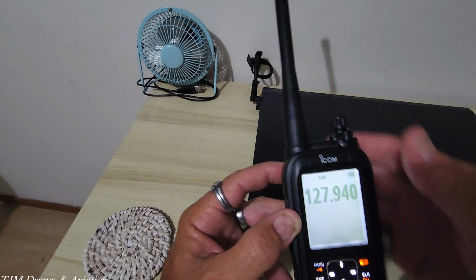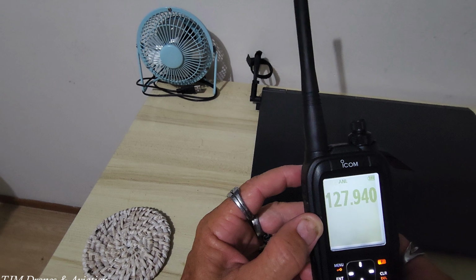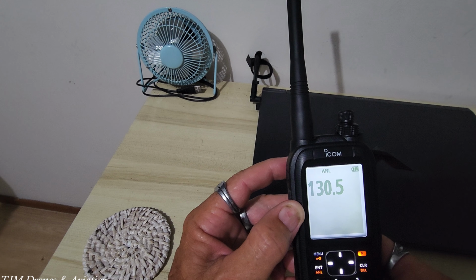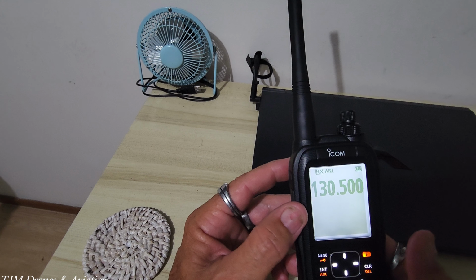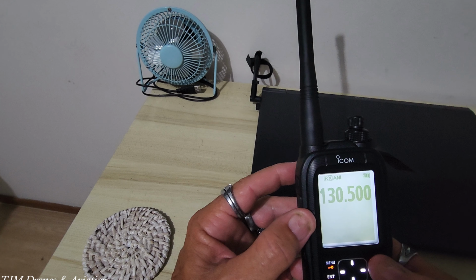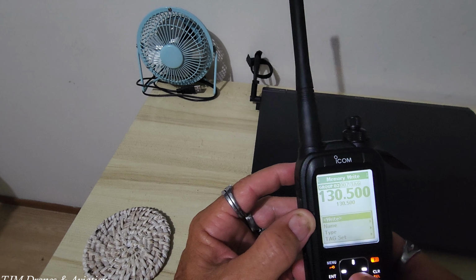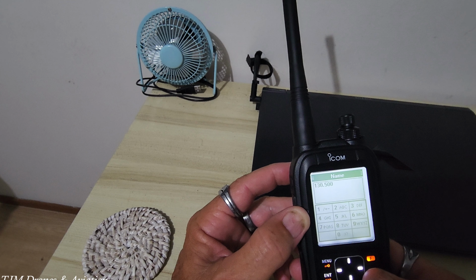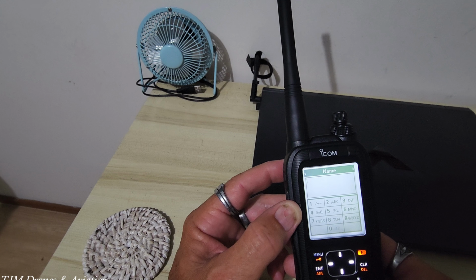So, okay, get out of it. Just again, for the sake of the example, we'll put 130.5. Okay, so that's the frequency that we're going to save. So function button, MR, and the same process again. Name, we'll press enter, press and hold clear to get rid of the frequency, and this one we'll call ground.